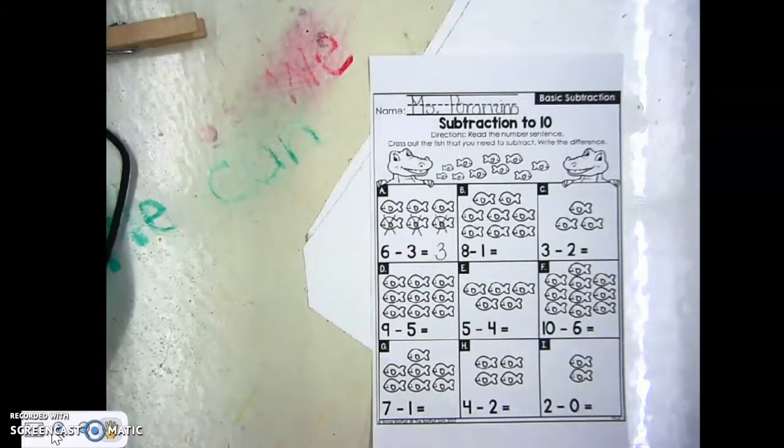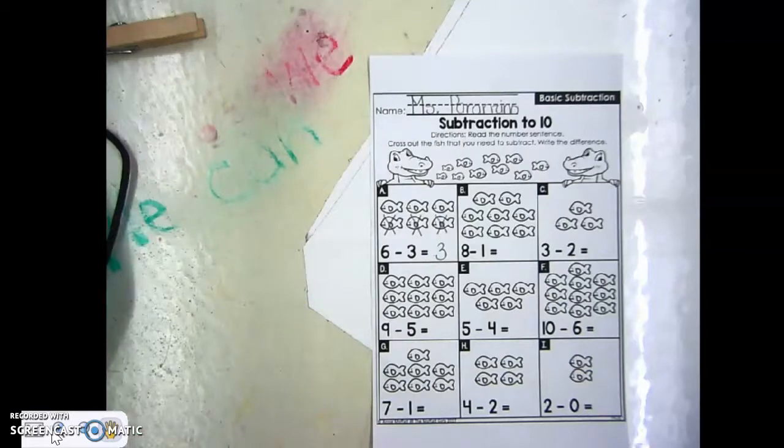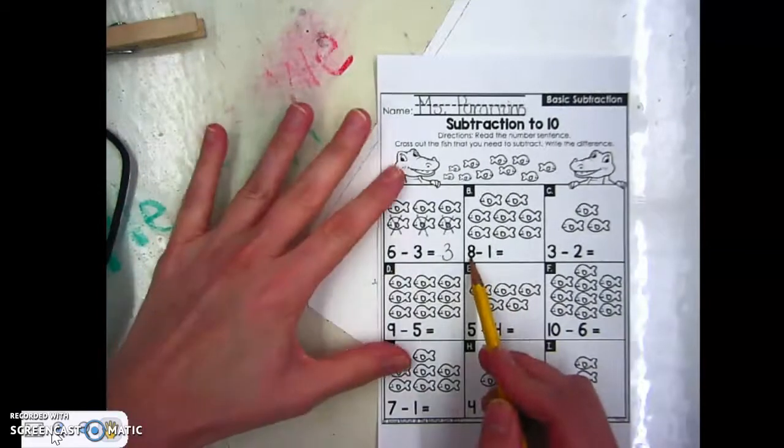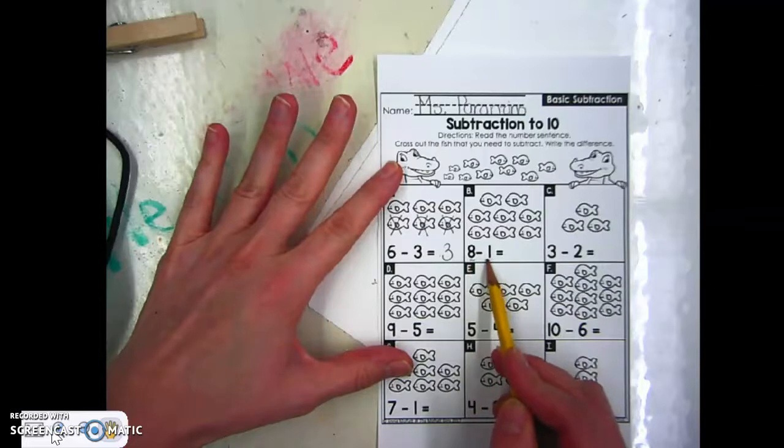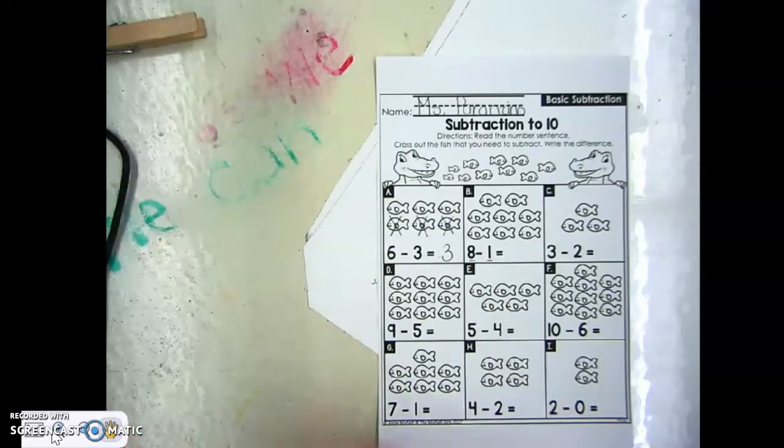So again, friends, remember, we're switching our brain. Now we're working on taking away. All right, so you're going to look at the number you're starting with minus the number you're taking away, and we're working on crossing out. Please bring this with you for the end of the day.